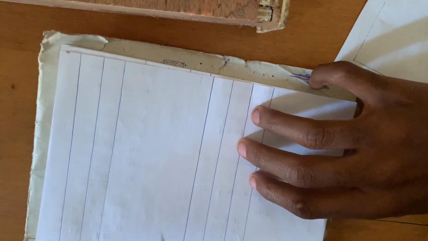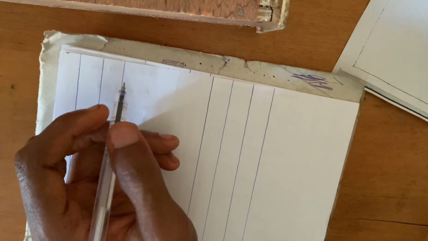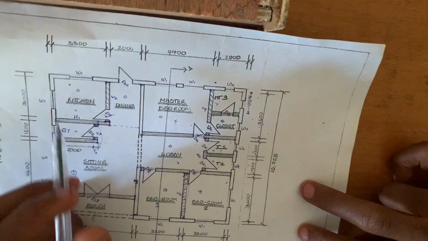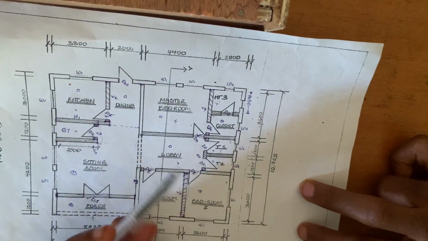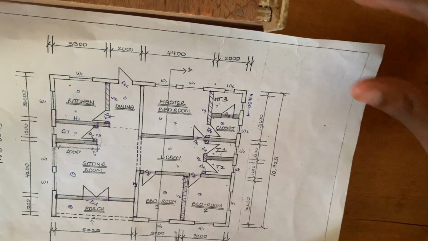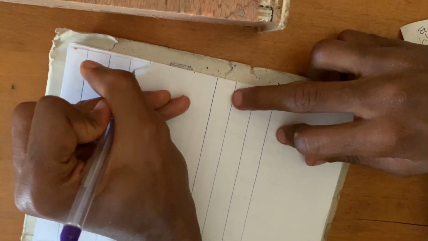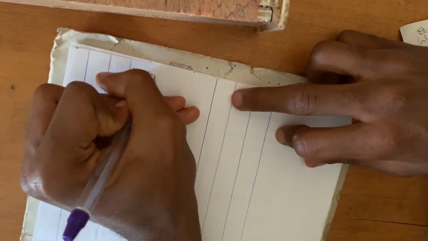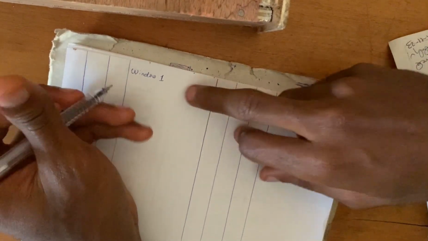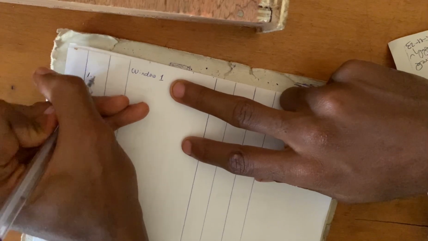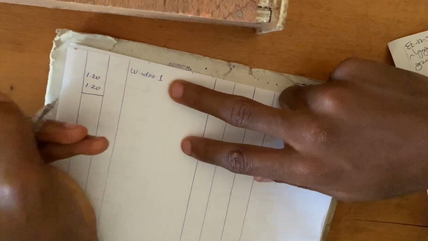The next thing we're going to be deducting is the windows. We have two kinds of windows in this plan: the windows for the normal space and the windows for the toilet space. So we have both window 1 and window 2. We're going to be booking for window 1, and we know that the dimension of our window 1 is 1200 by 1200. So we book 1.20 by 1.20, and then we close.